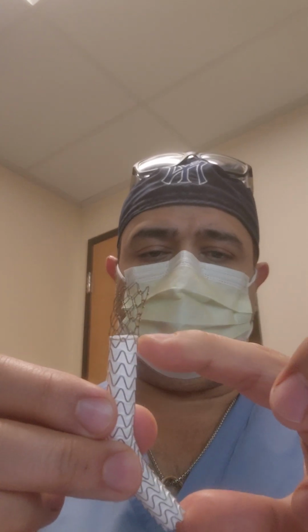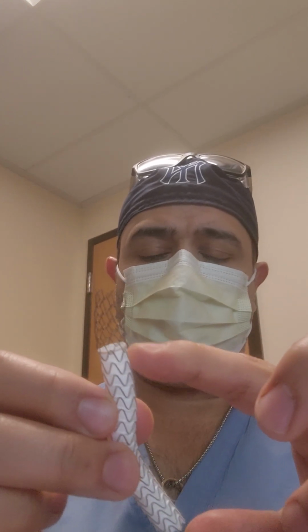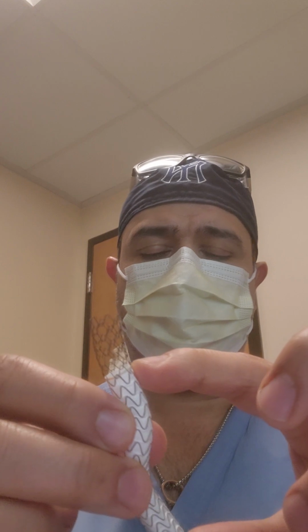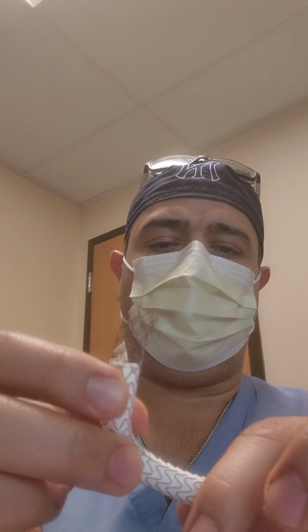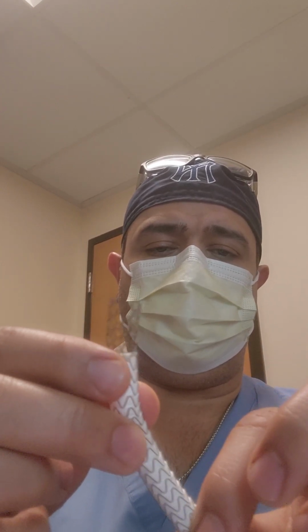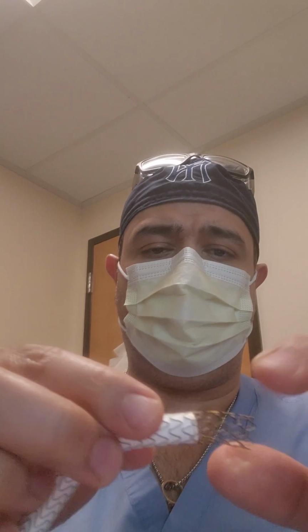And this part will sit along the duct that drains the liver and the gallbladder, called the common duct, and will go into the small bowel. There are other kinds that are more vascular type stents, such as this.